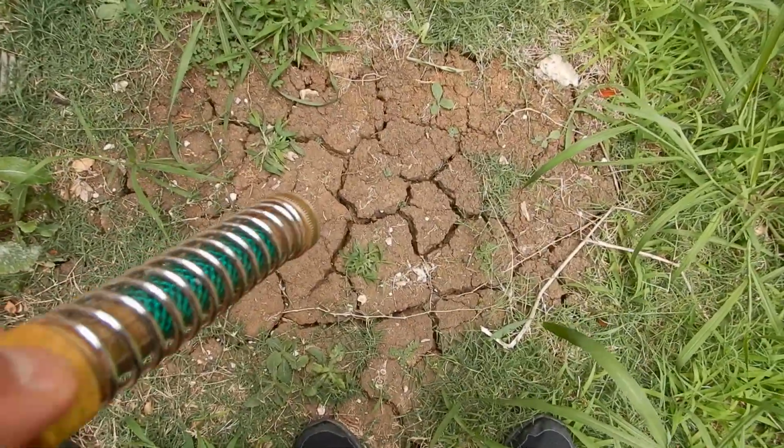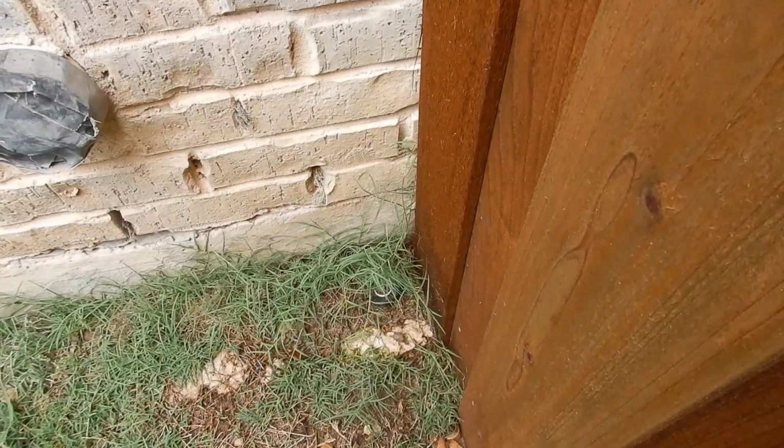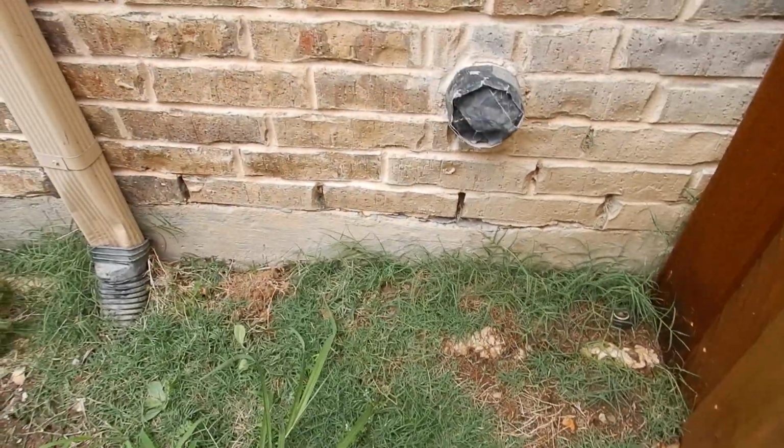And then we've got some cracking soil that could have been watered better. Lawn sprinkler heads should not be closer than 4 inches to a structure. They should not be closer than 4 inches to the flatwork.